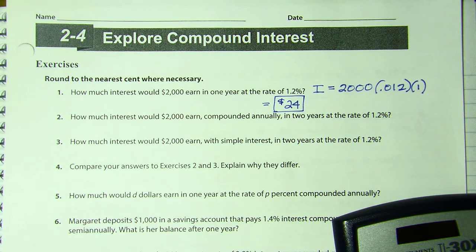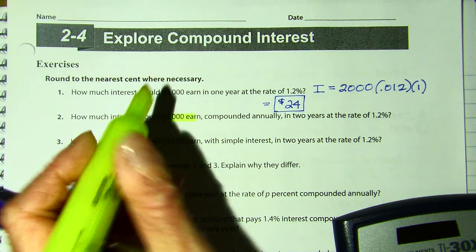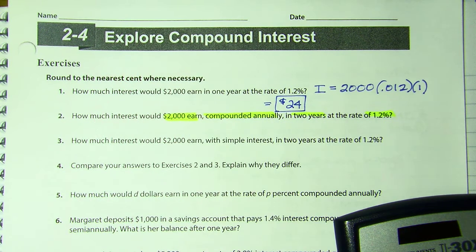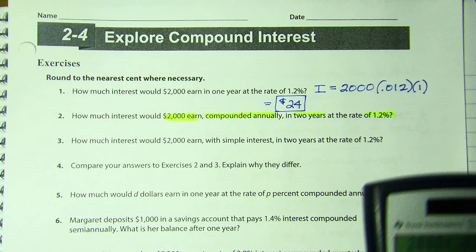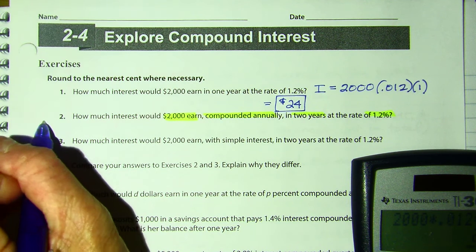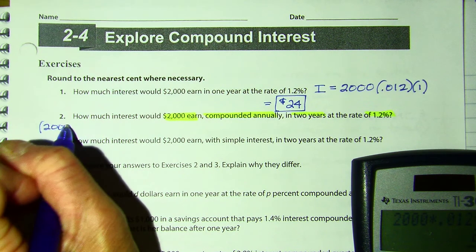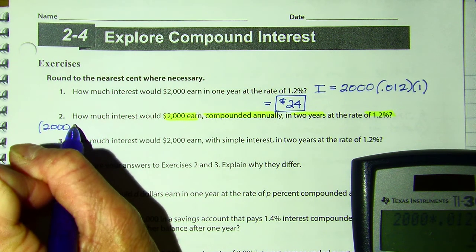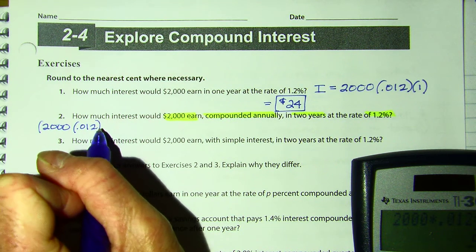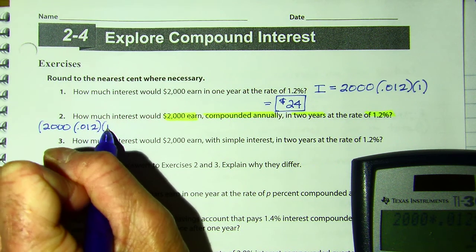Okay, how much interest would $2,000 earn compounded annually in 2 years at the rate of 1.2%? Okay, so here's how we're going to calculate it. I'm going to take 2,000 times 0.012, and I'm going to figure it out for the first year.